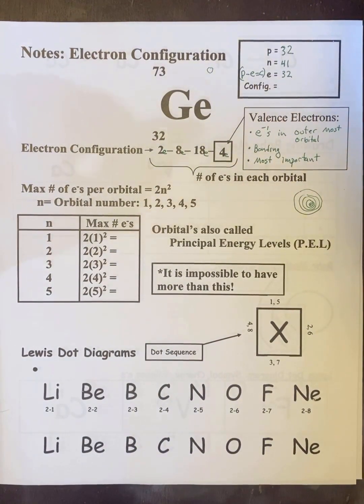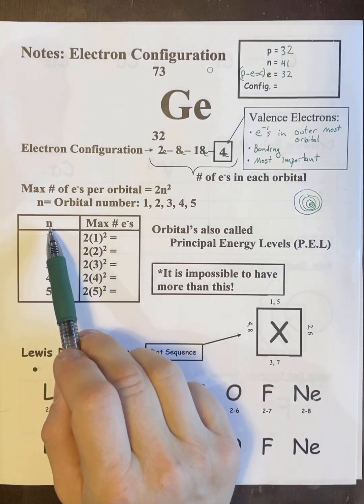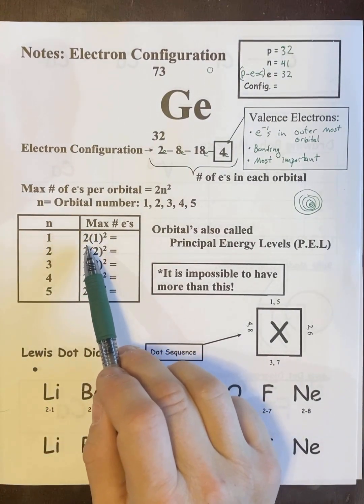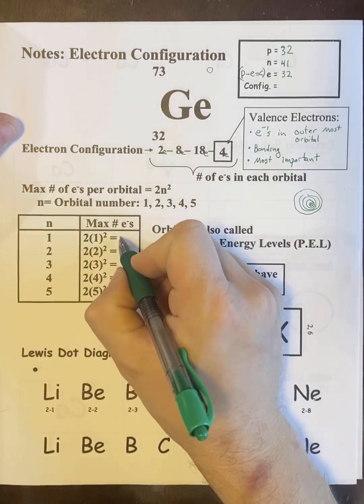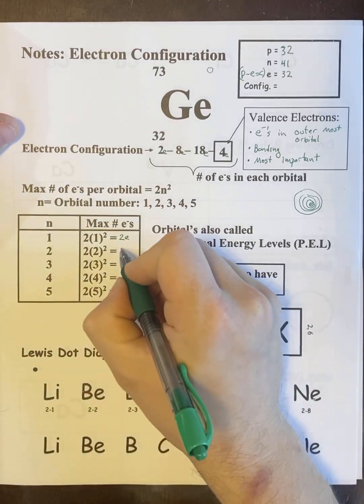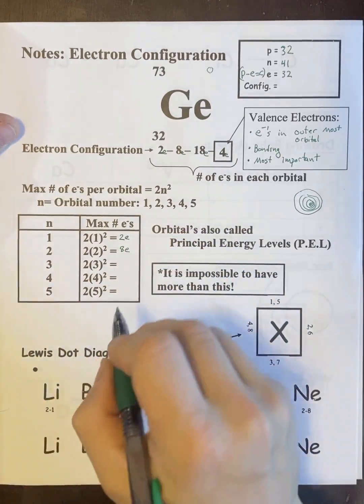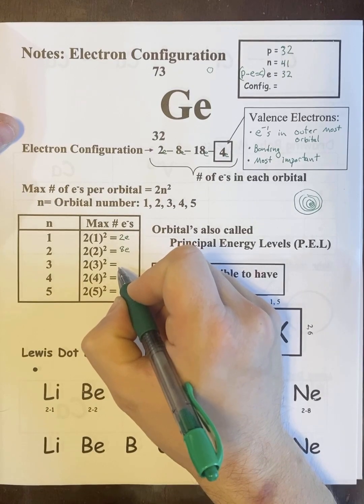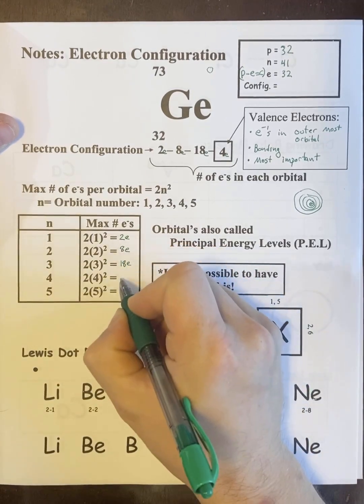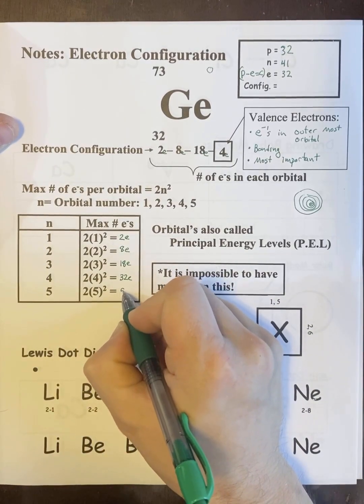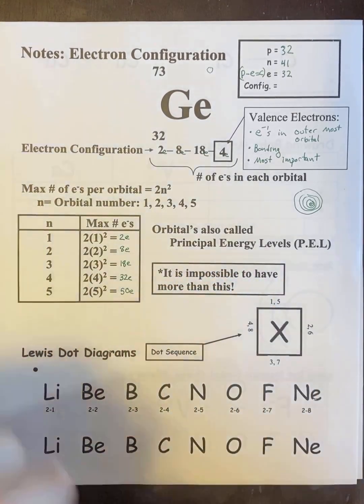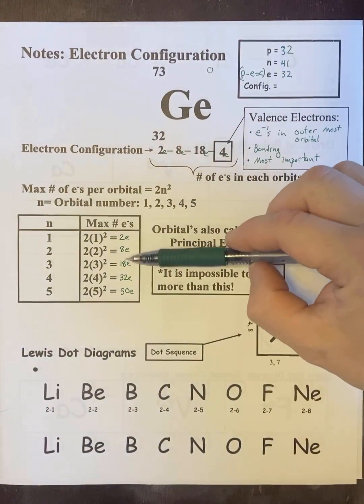Now, there is a maximum number of electrons that can fit in each orbital. There's actually a formula for it too. If n is the number of orbitals, the formula is 2n squared. You don't have to worry about that. You just need to know the numbers. So in the first orbital, there's a max of 2 electrons. In the second, there's 8 electrons. In the third, there is 18. In the fourth, there's 32. And in the fifth, there's 50. Now, you only really need to know 2, 8, 18.